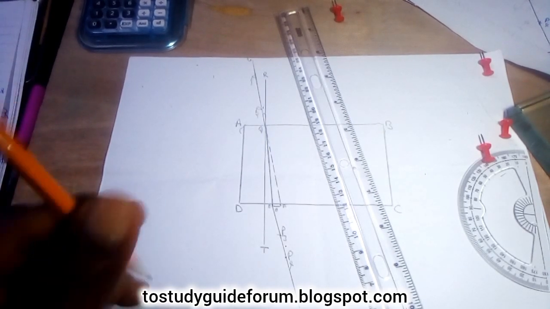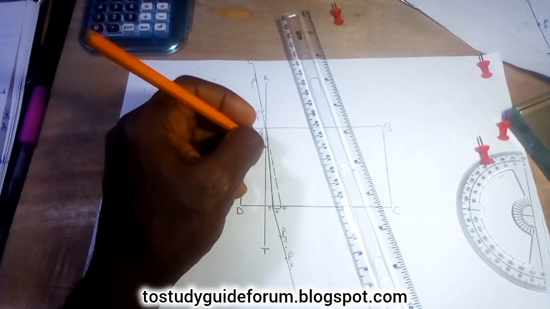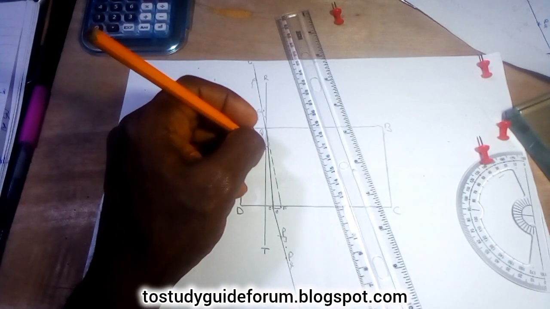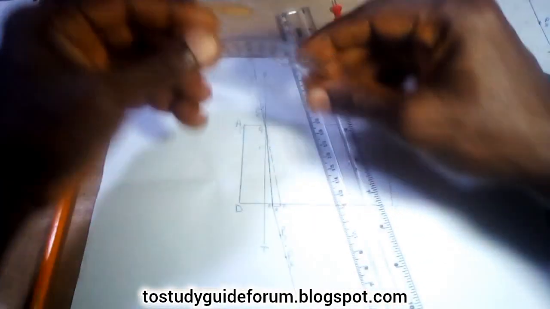So let's take the measurement of the R that we have. This is the R. The R is here. That's the R. Let's take the measurement first.